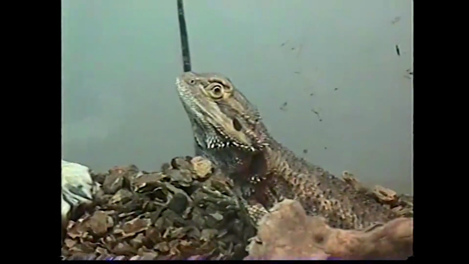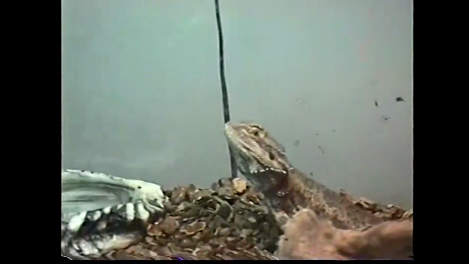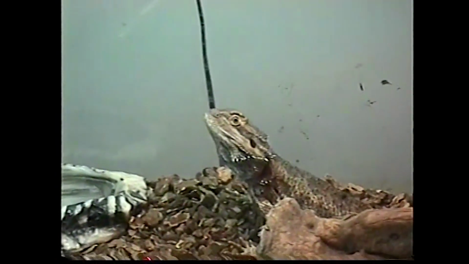This is one of the most popular reptiles sold in the pet trade. It is the bearded dragon, a curious, inquisitive lizard. They are very tame and very popular. They make great pets, but they are somewhat hard to take care of and somewhat expensive.